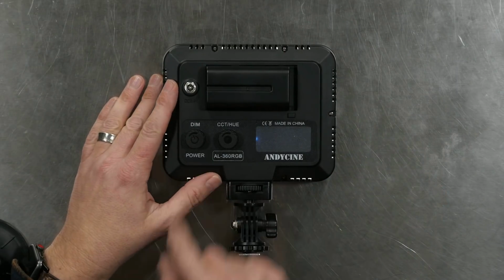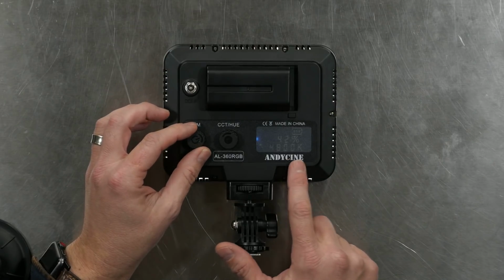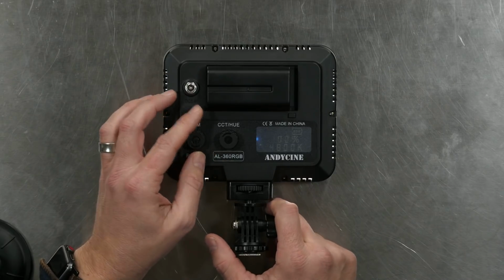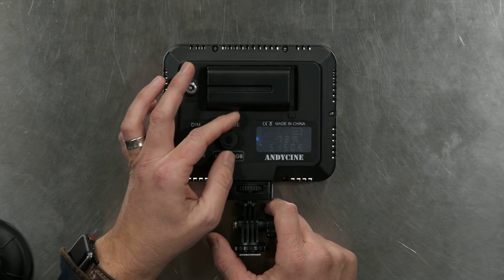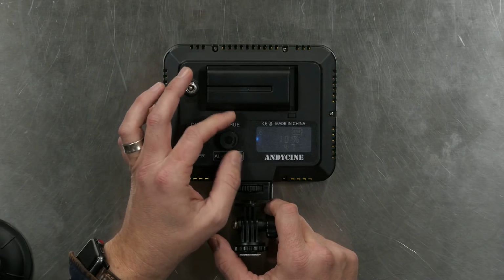Turn it on, push to off. Once it's on, you can control the brightness on this. Now I realize it's kind of hard to see this display here. We're going to get a close-up view and we'll see this in a moment a little bit better. But here you have brightness control. Here you have your color temperature controls. Or if you switch this over to RGB, you push that, now you have your RGB controls.